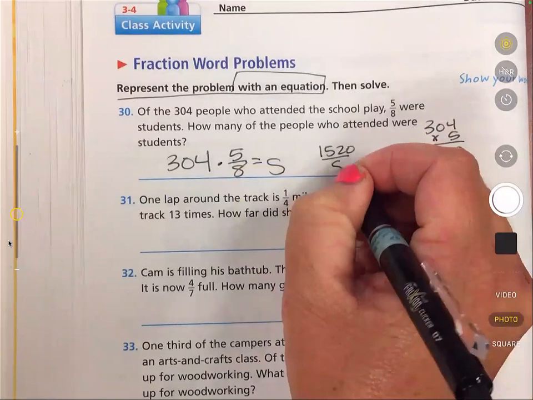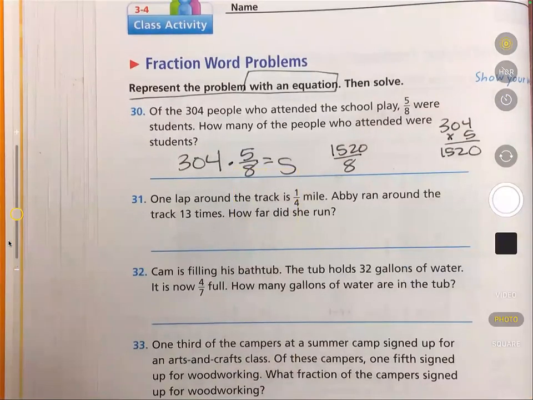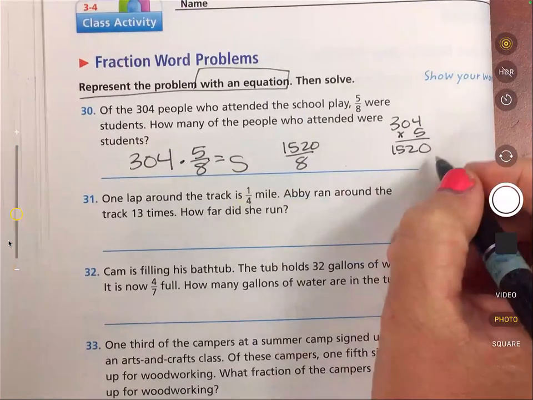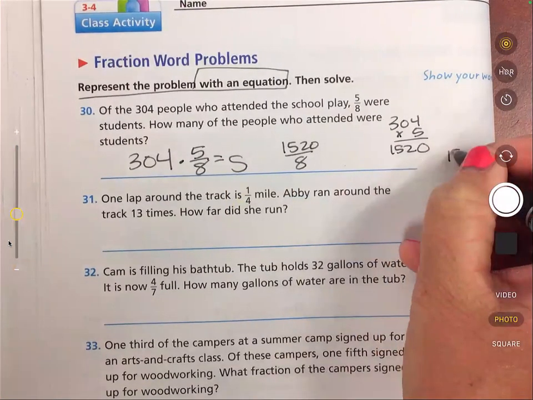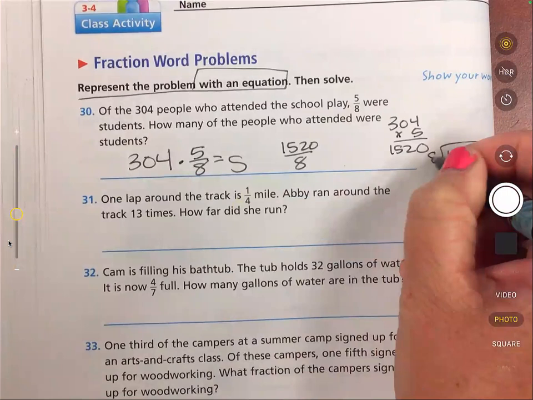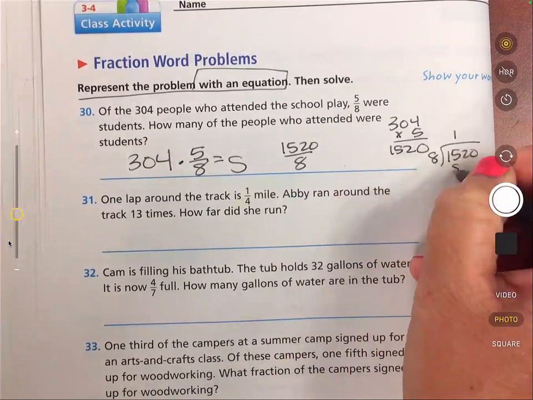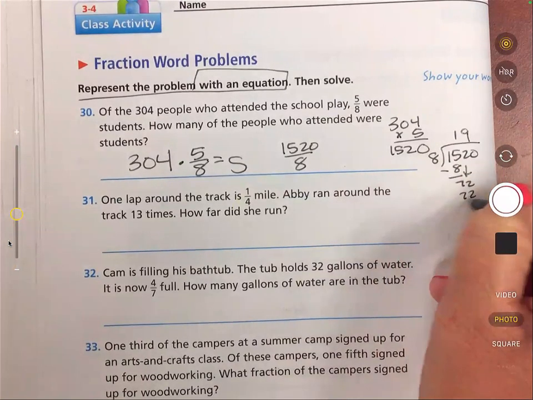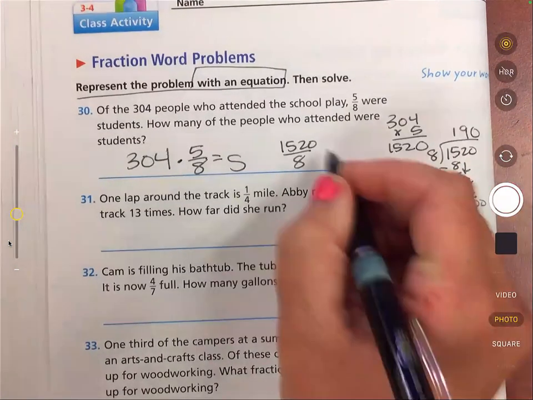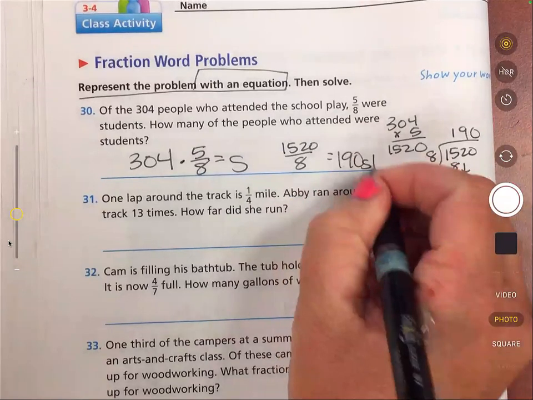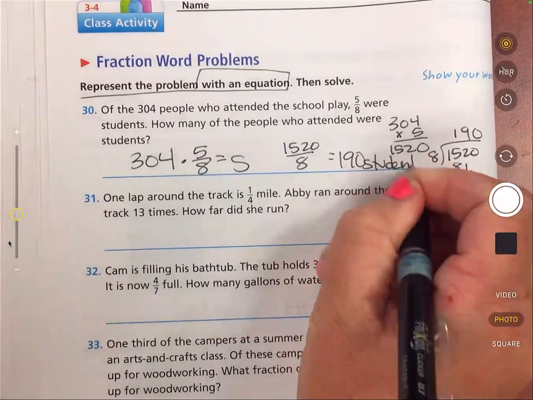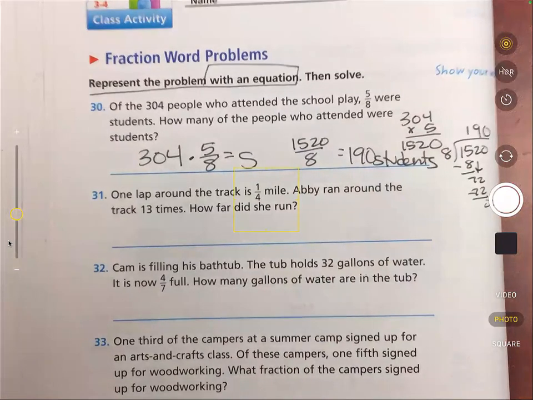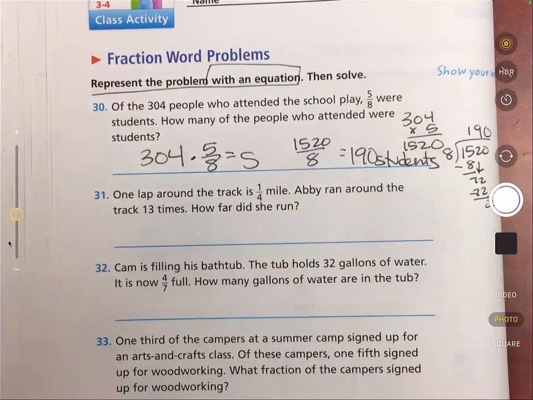1520 over 8. Why did they give us this big of a problem? It's really kind of ridiculous. And then 1520 divided by 8 equals 190. There's 190 students. I'm okay if you just kind of copy my work on that one because that one was really big and ugly. Oh my. Let's look at the next one.